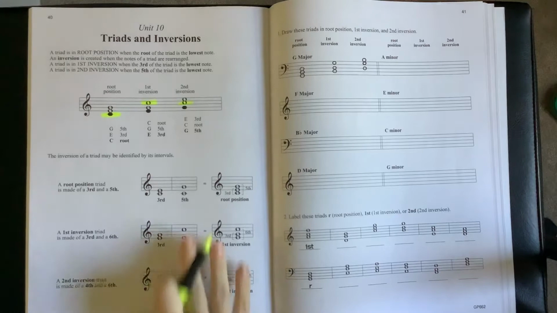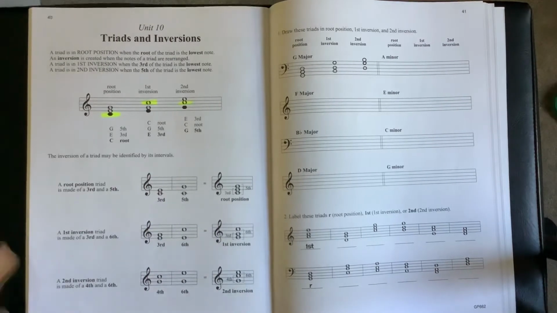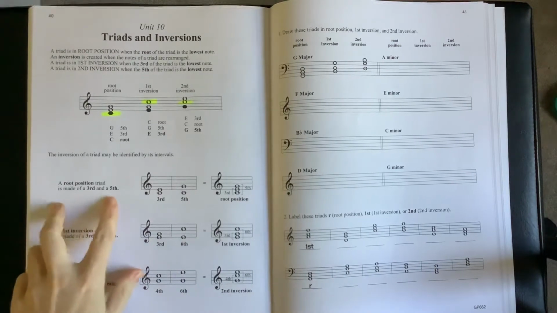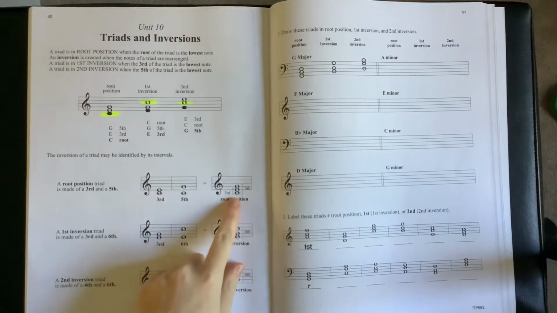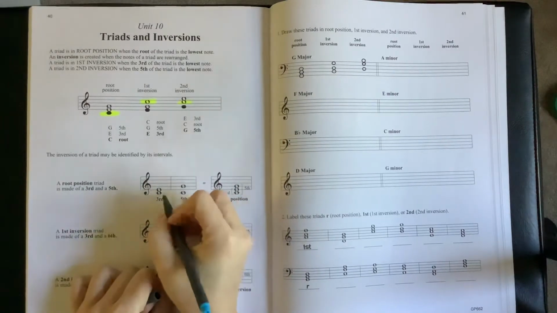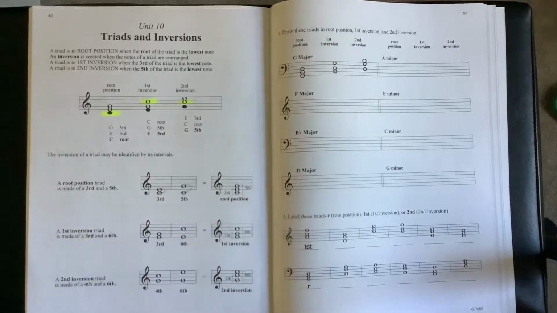And then in second inversion, the fifth becomes the lowest note in the triad. They talk more about the intervals between these at the bottom of the page, and why the intervals are called what they are. So it says the root position triad is made of a third and a fifth. So you see that the distance between the lowest pitch, the root, and the third is a third, and the root and the fifth is a fifth. And that's why they're called what they're called.